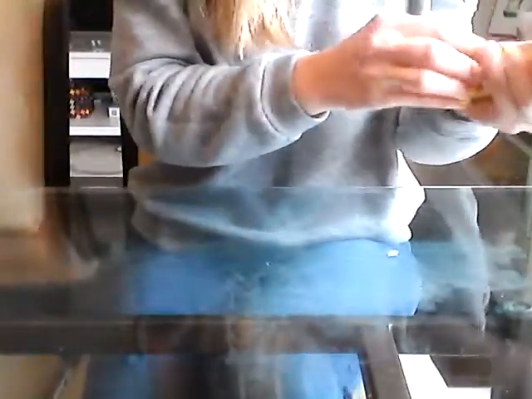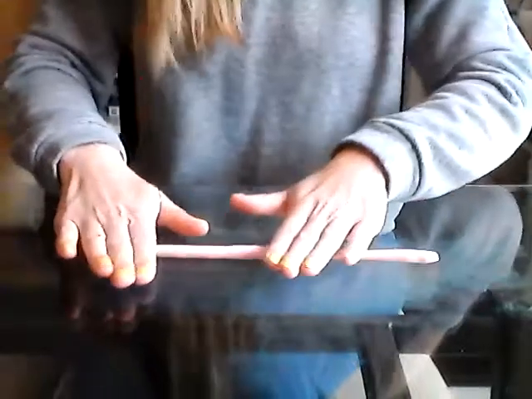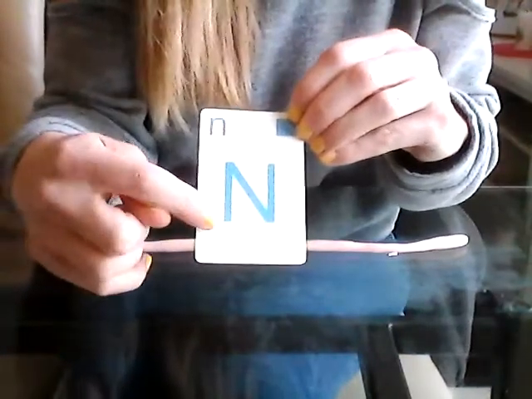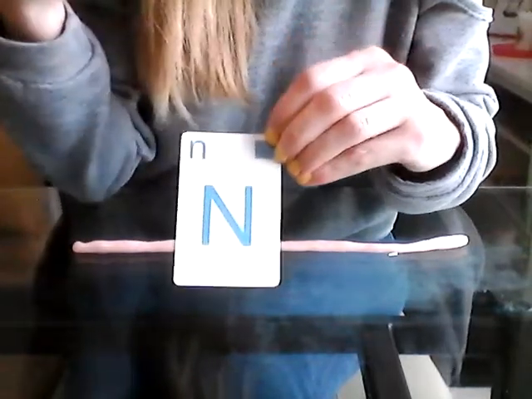Let's see. Let's do Nora. So let's grab another piece. Let's roll it out. And let's see. Let me get the N out so that you guys can see what the N looks like. All right. So here's the N. So how many lines do we need for an N? 1, 2, 3. So 3 lines for the N. So we'll put that here.